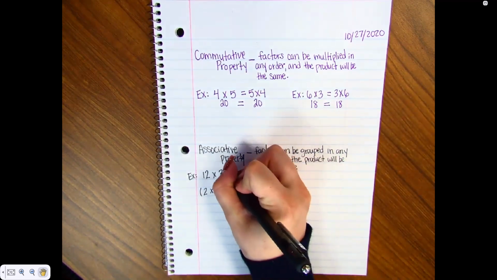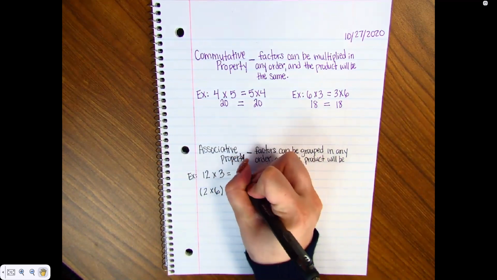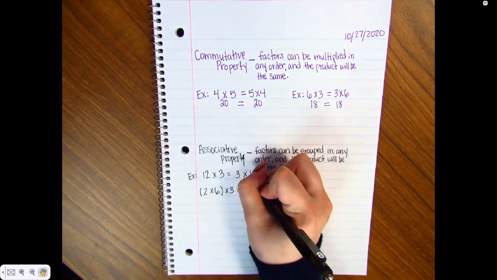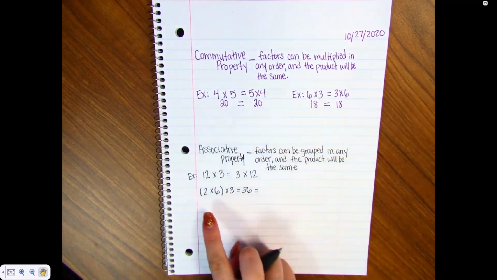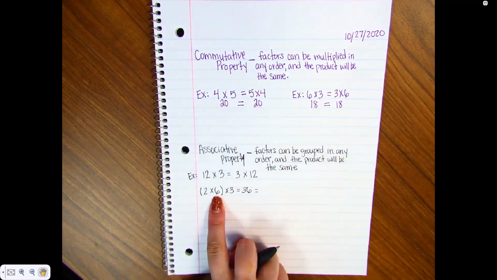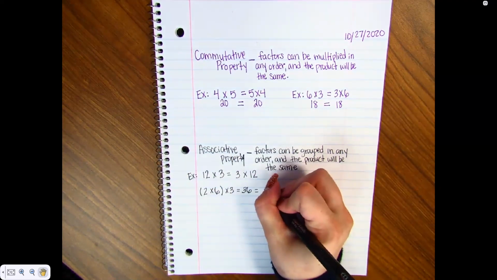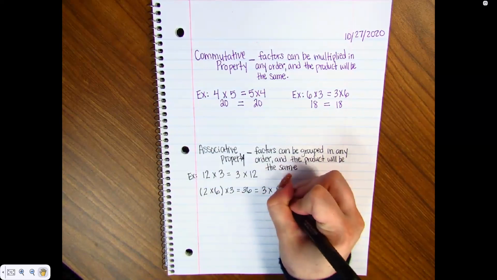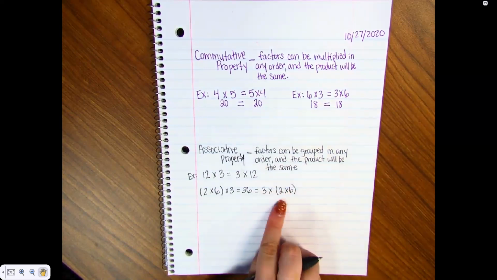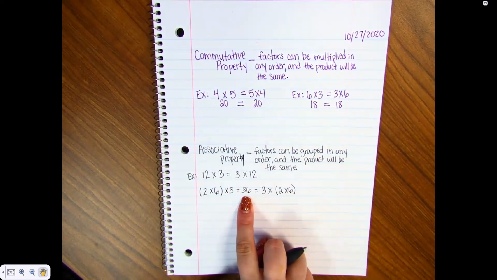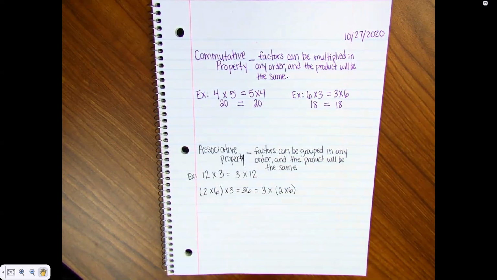So if I were to write this, 3 times 12, so 2 times 6. So if I were to switch it and write 3 times 2 times 6, it still is going to equal 36. So basically, both of these are just your placement of numbers, okay?